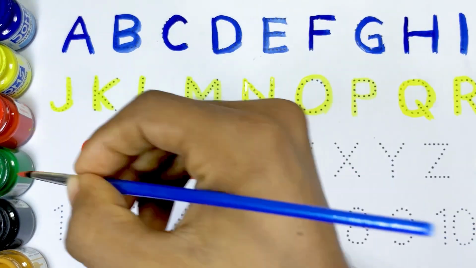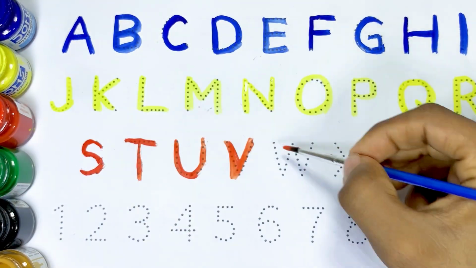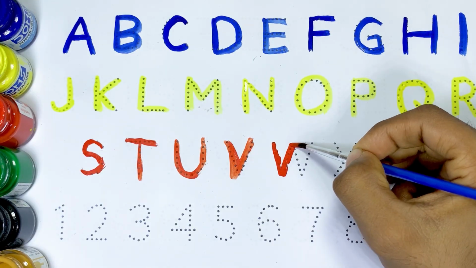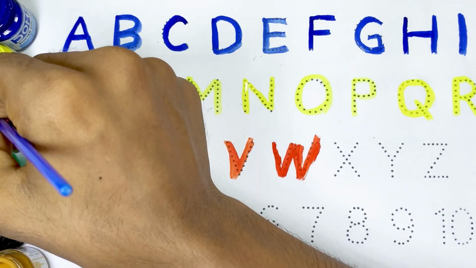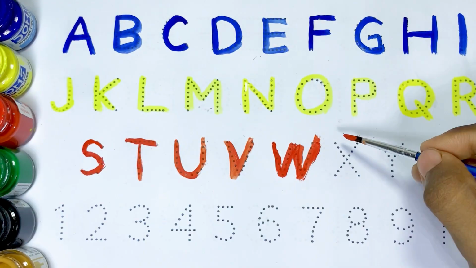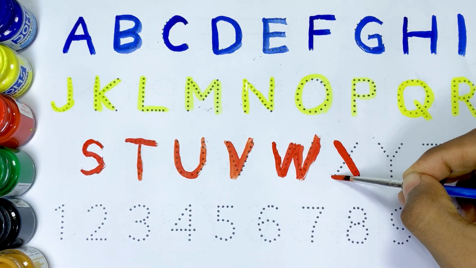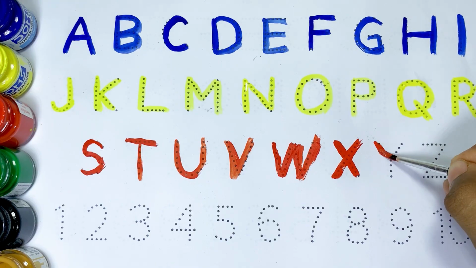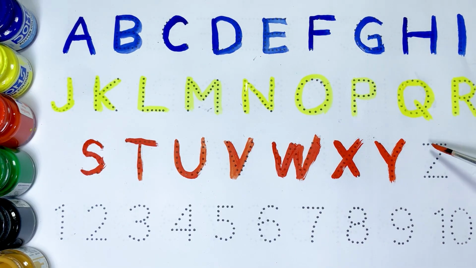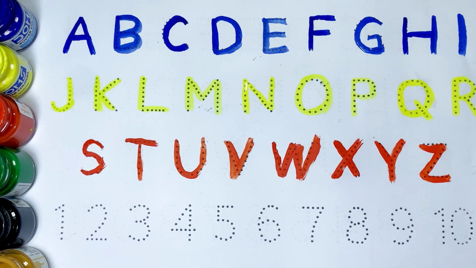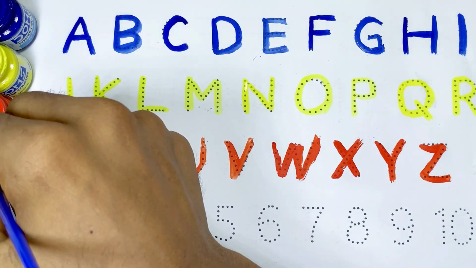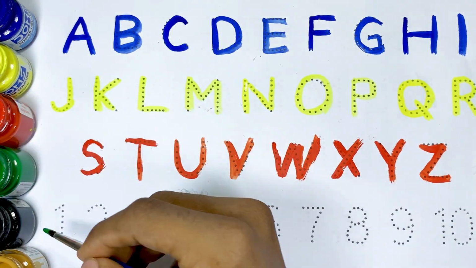V for vanilla. W for watch. X for xylophone. Y for yo-yo. And Z for zebra. Kids, now you draw numbers, and first you draw 1 and use green color.